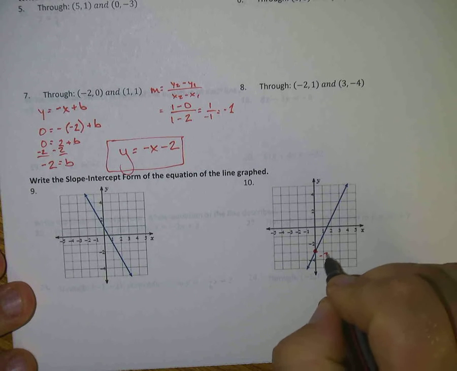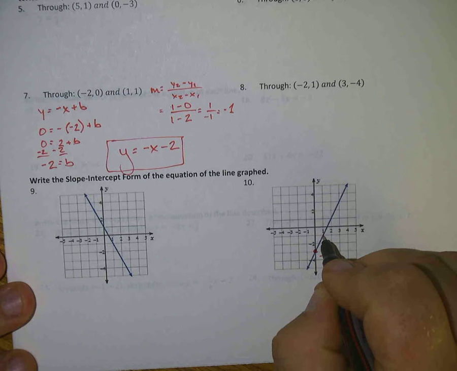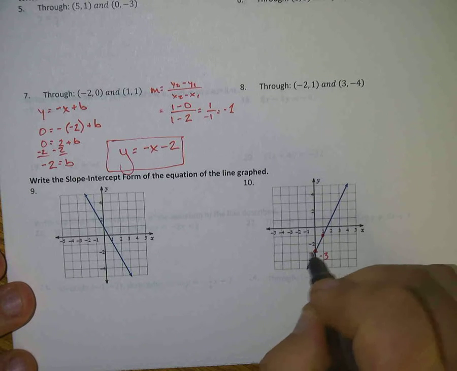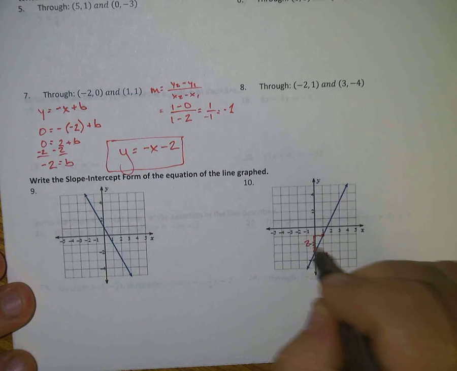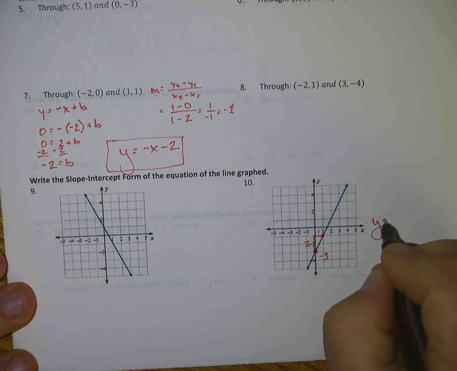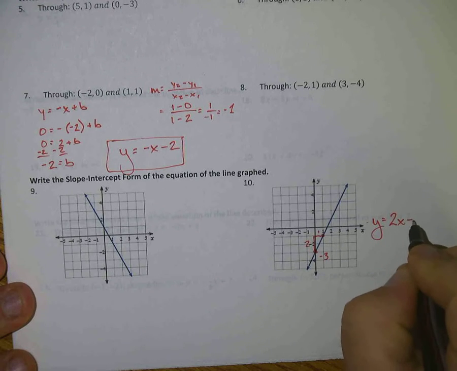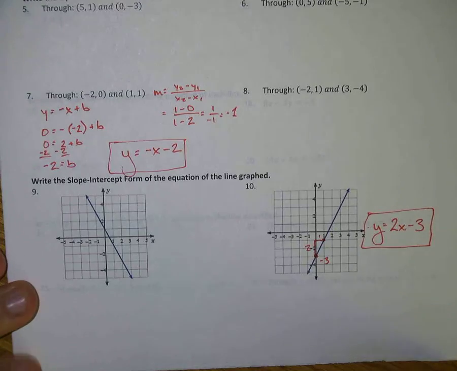It looks like it's at -3. And then I just want to find another point where it crosses at a true grid point. It looks like right there. So it goes up 2 and over 1. So that's a slope of 2. So we know it's y equals 2x minus 3. And that's my final answer there.